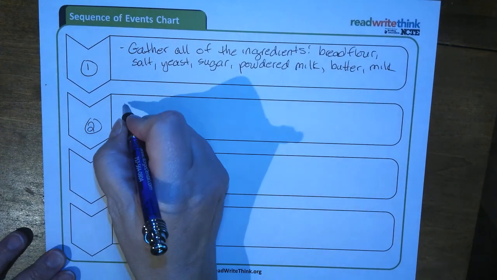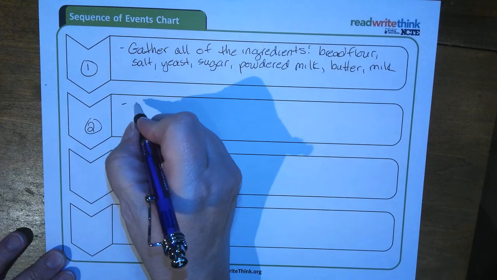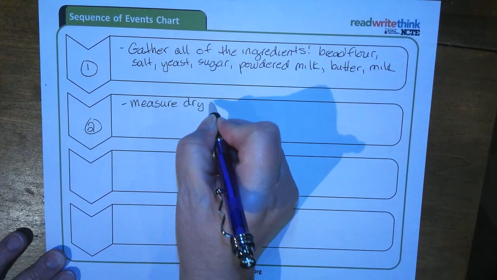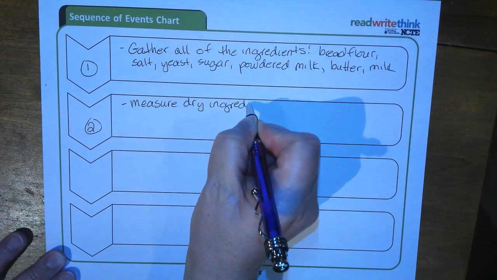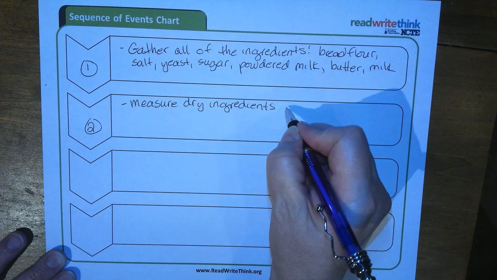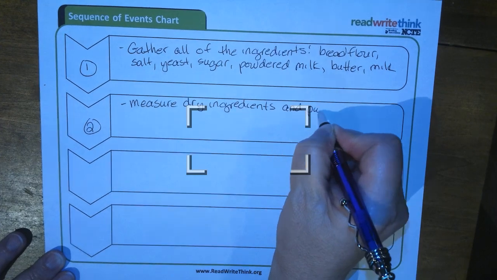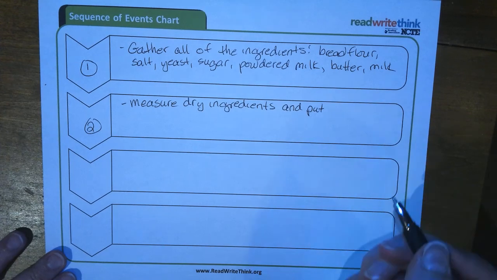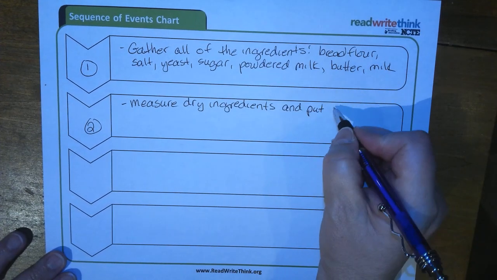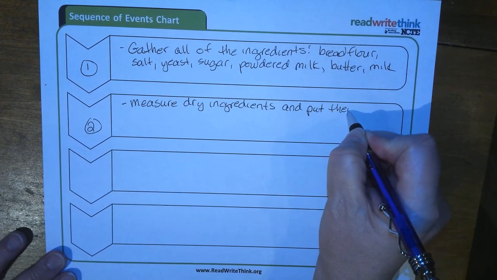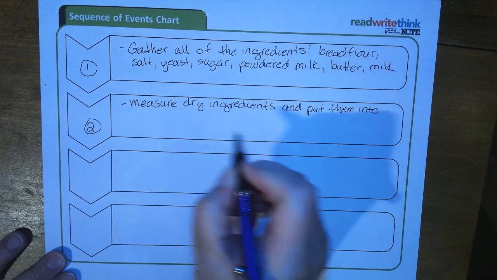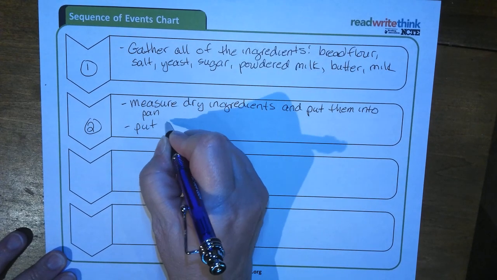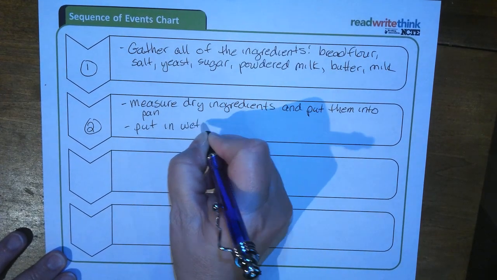Second thing I do is I measure the ingredients, okay? Measure the dry ingredients and put them in. Every bread maker is different, whether you put the dry ingredients or the wet ingredients in first. Mine, you have to put the dry ingredients in. Measure the dry ingredients and put them in to the pan, okay? And then I put in wet ingredients. Measure and put in wet ingredients, which would be the butter and the milk.